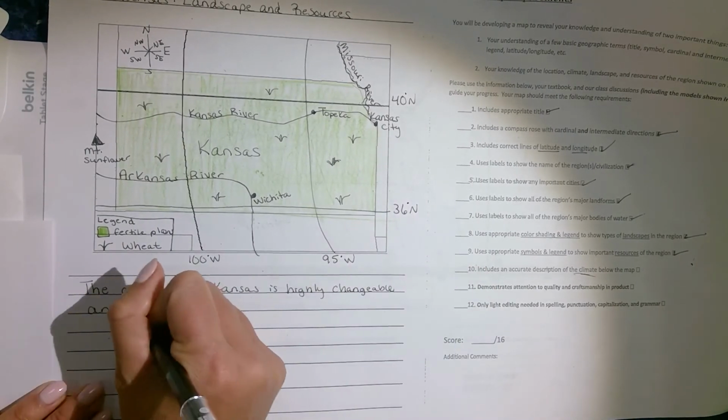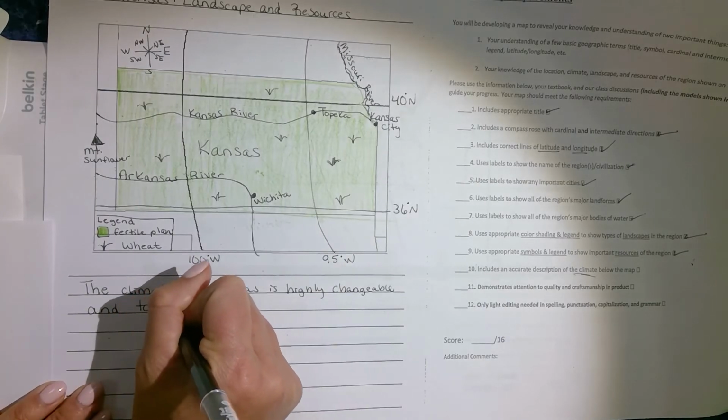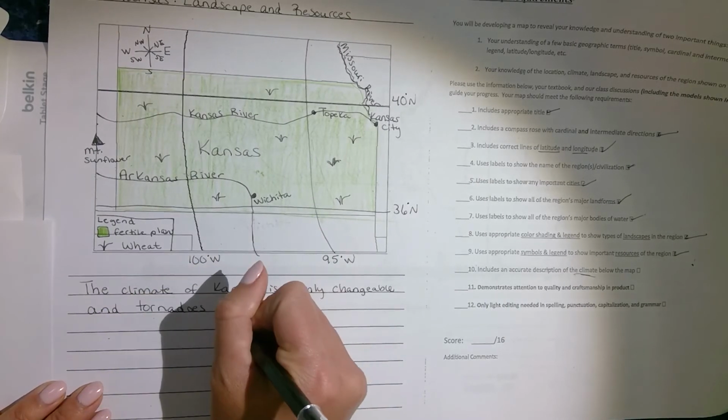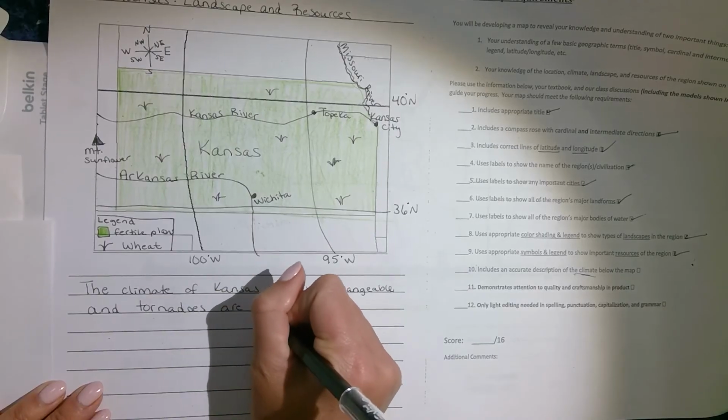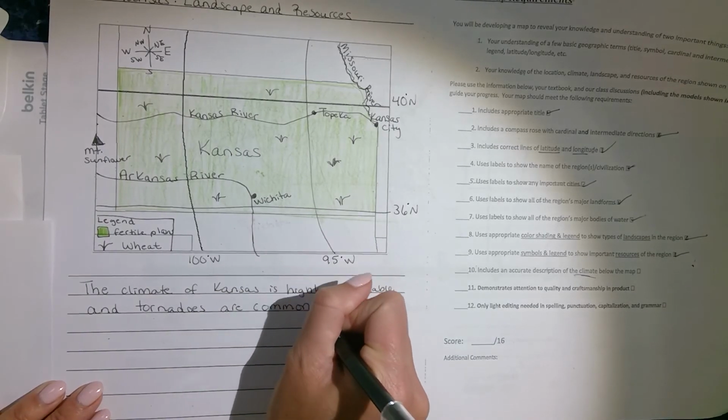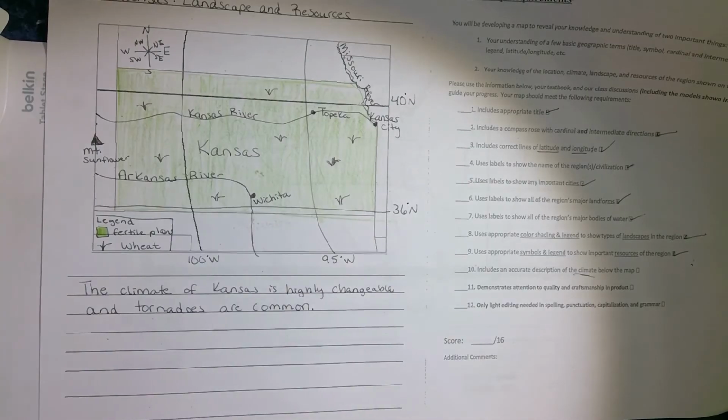And tornadoes are common. That's all I really need to write.